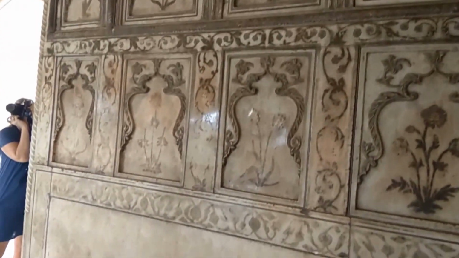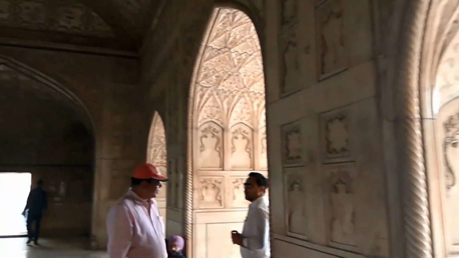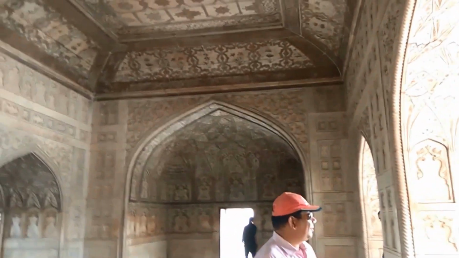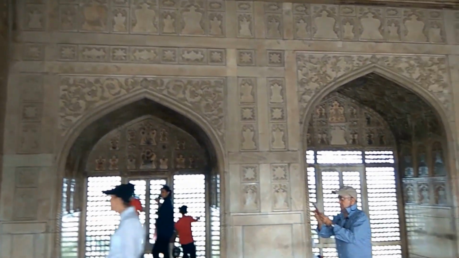As we can see, the carvings of flowers, the design on the marble surface, on the pillars and on the ceiling is absolutely beautiful and amazing. It's easily as beautiful as the Taj Mahal in terms of its design and detail.